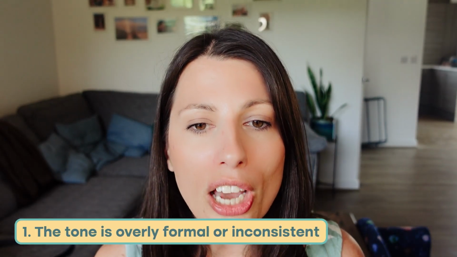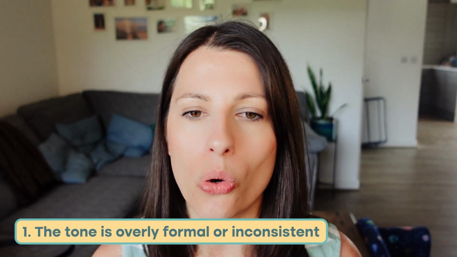Number 1, the tone is overly formal or inconsistent. So does the writing that they've presented to you sound nothing like them? And it's pretty obvious, you know your students. And I've seen students with average writing skills suddenly turn in a paragraph that sounds like a university dissertation. It's especially obvious when the student's previous work has spelling issues or informal phrasing, and now suddenly it's word perfect and the grammar is spot on.